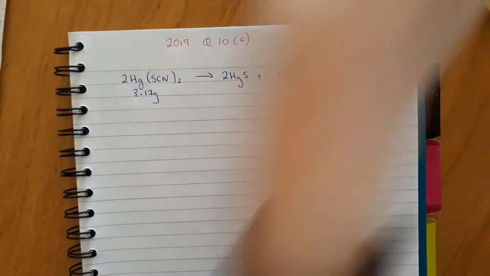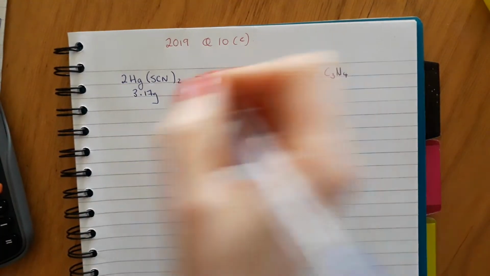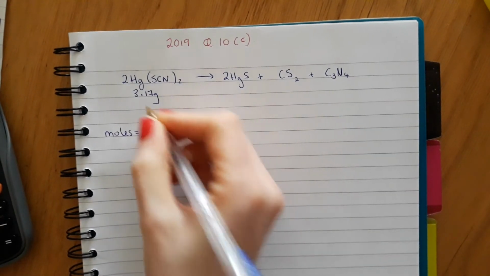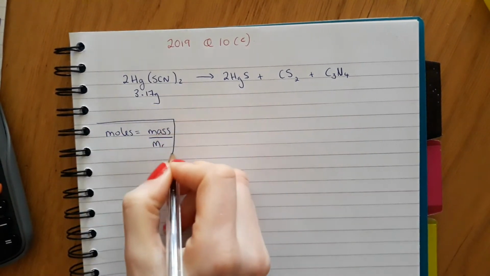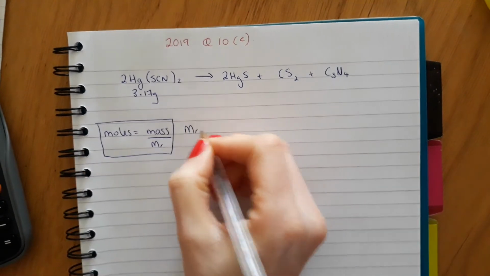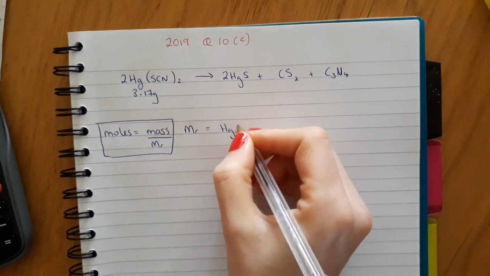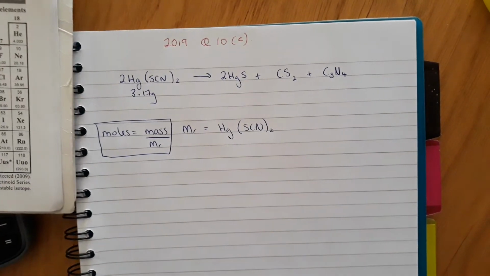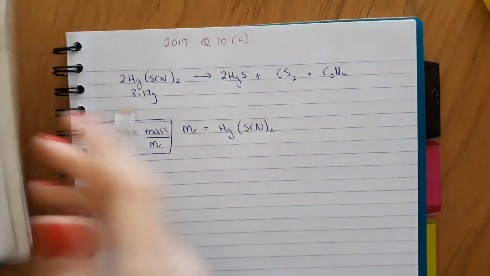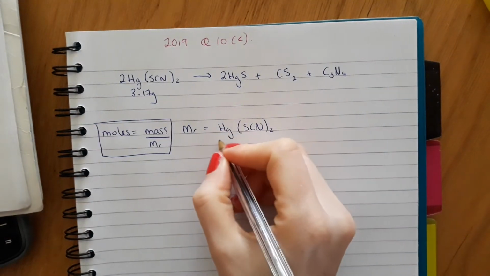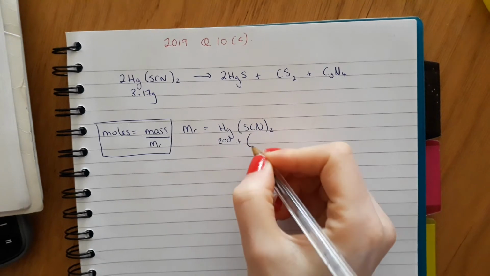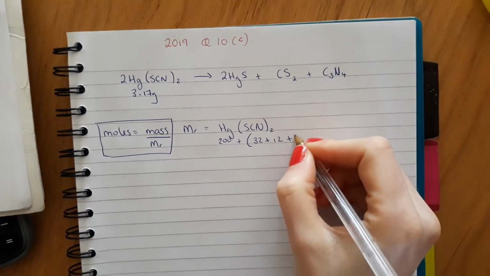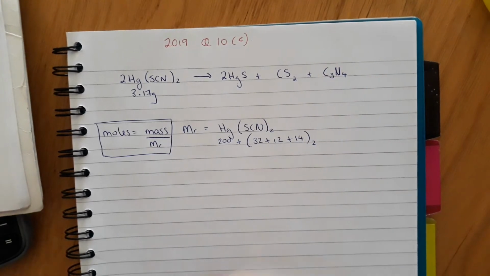So if you were to convert that into moles, moles is always going to be the mass given to you in the question divided by the relative molecular mass. So to the periodic table, you'll get the relative molecular mass of Hg(SCN)2. Using the periodic table from the log tables, I can see that Hg is 200 grams, and then in a bracket S is 32 grams, plus carbon is 12 grams, plus nitrogen is 14 grams, and you multiply all of that by 2.